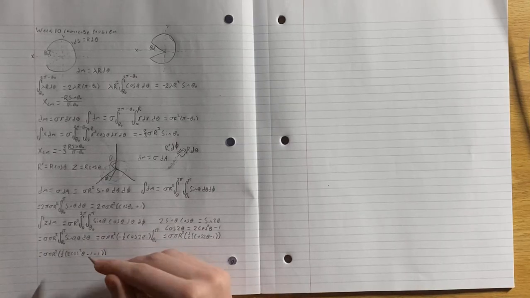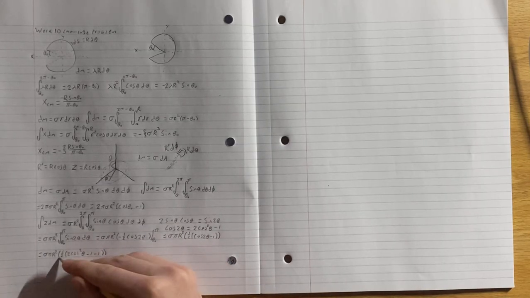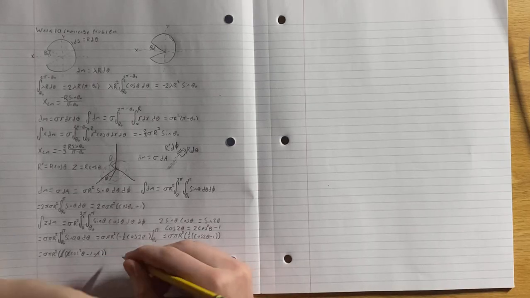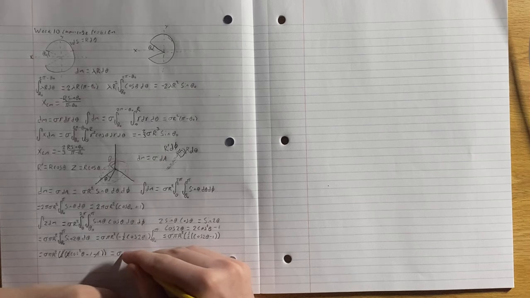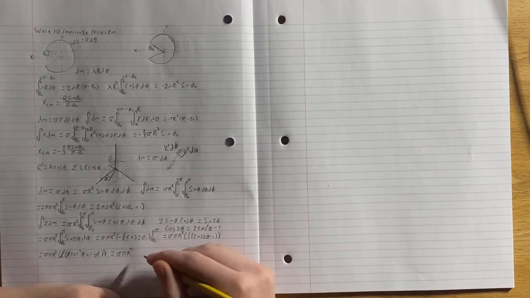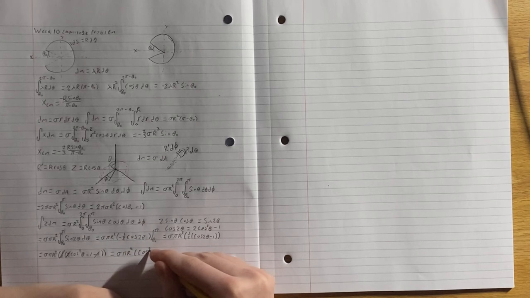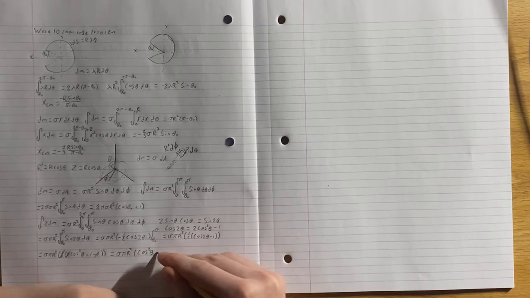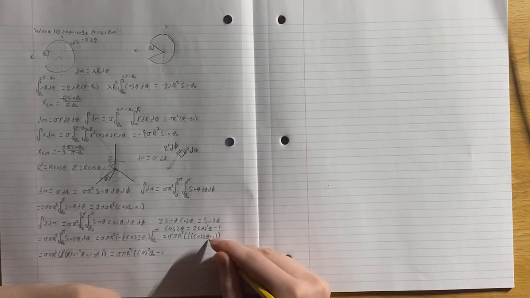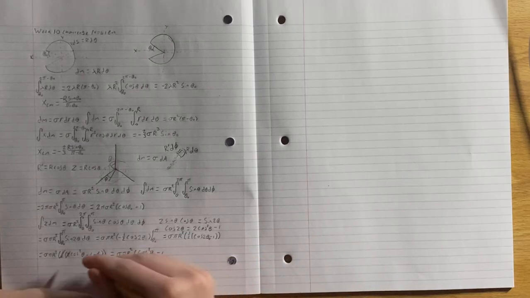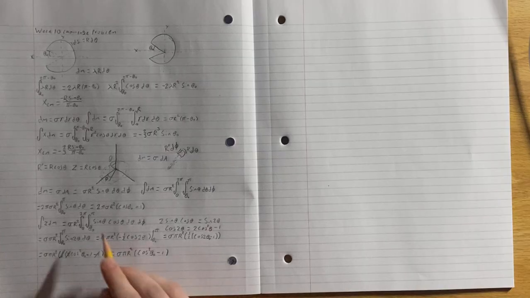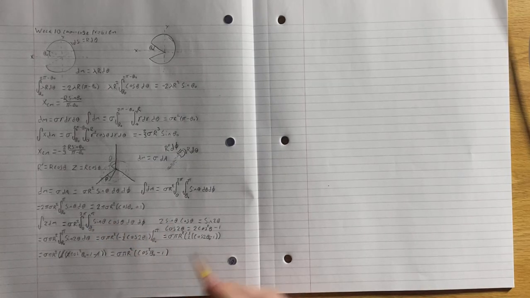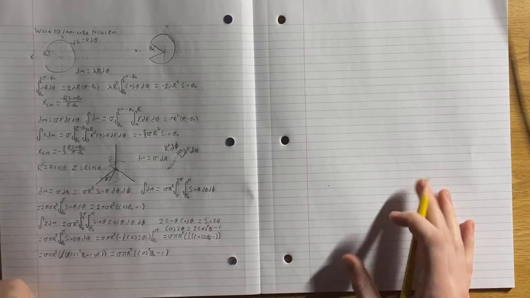This becomes 2 cosine squared theta minus 2, and then this 1/2 is going to cancel with both of those 2's. And we are going to get sigma pi r squared times cosine squared theta naught minus 1. Now what I'm going to do when I divide this by this is I'm going to split this into cosine theta minus 1 times cosine theta plus 1. It's a difference of squares.